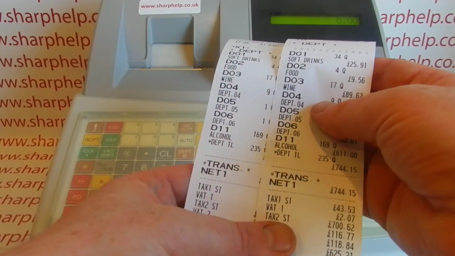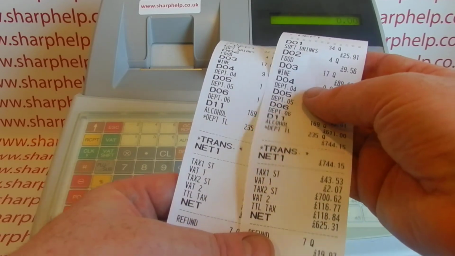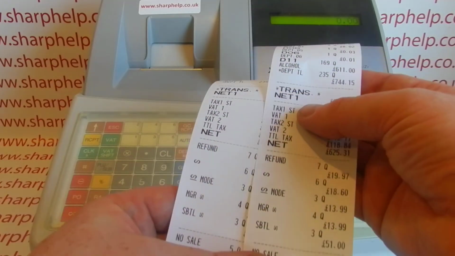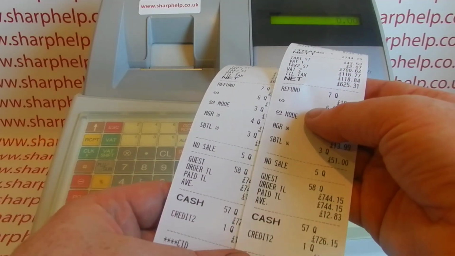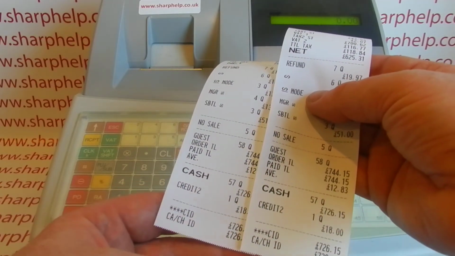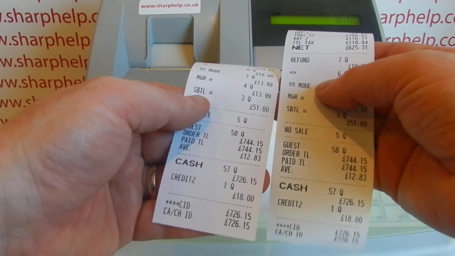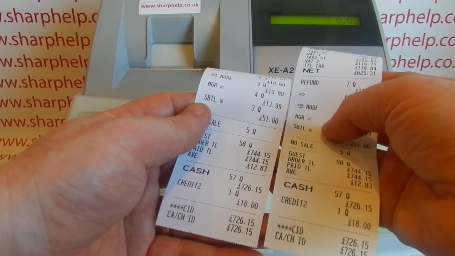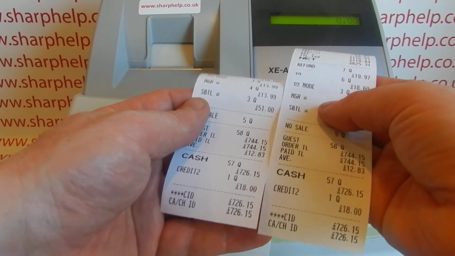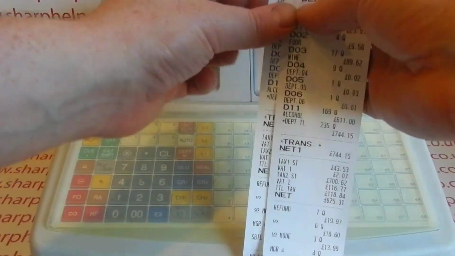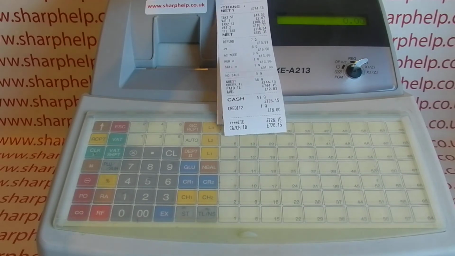So you've got your sales broken down by department, you've got the VAT totals on there, and then you've got the miscellaneous stuff like refunds, voids, no sales, and then at the bottom you've got the sales information or the payment information by method of payment. So you can see the data is exactly the same. So it's just to prove the point that the X report gives you the information but doesn't reset it.